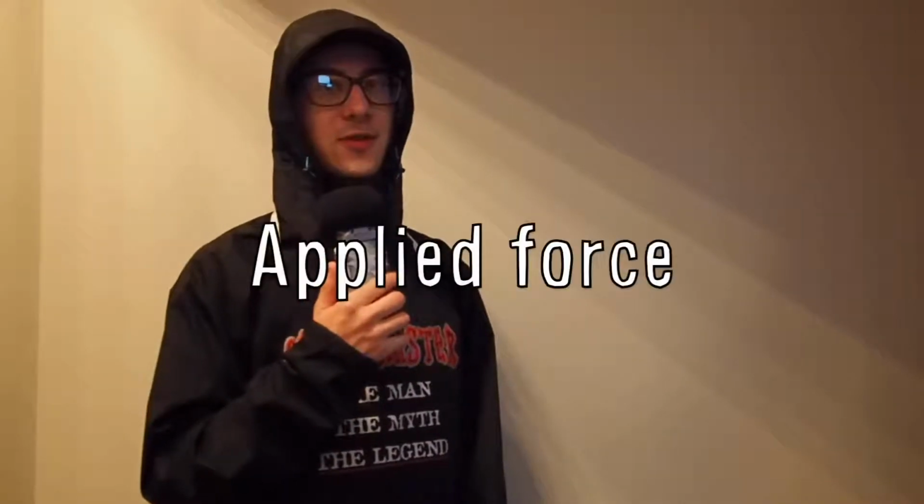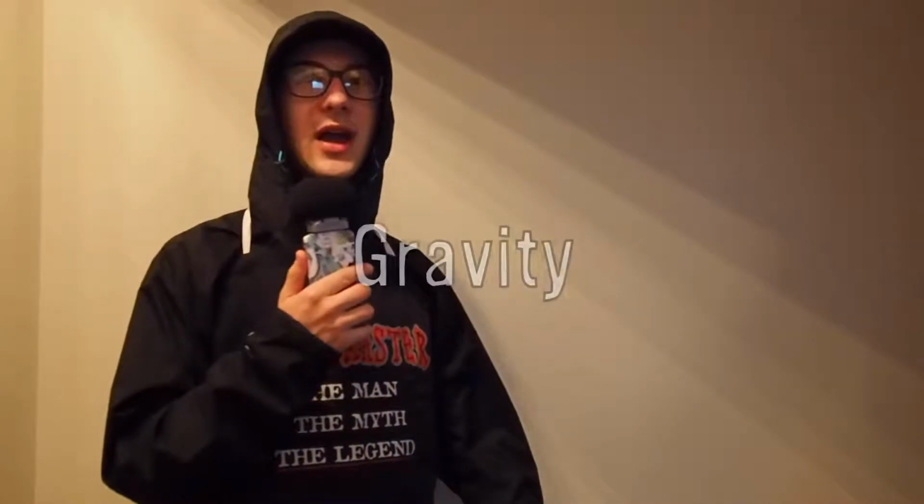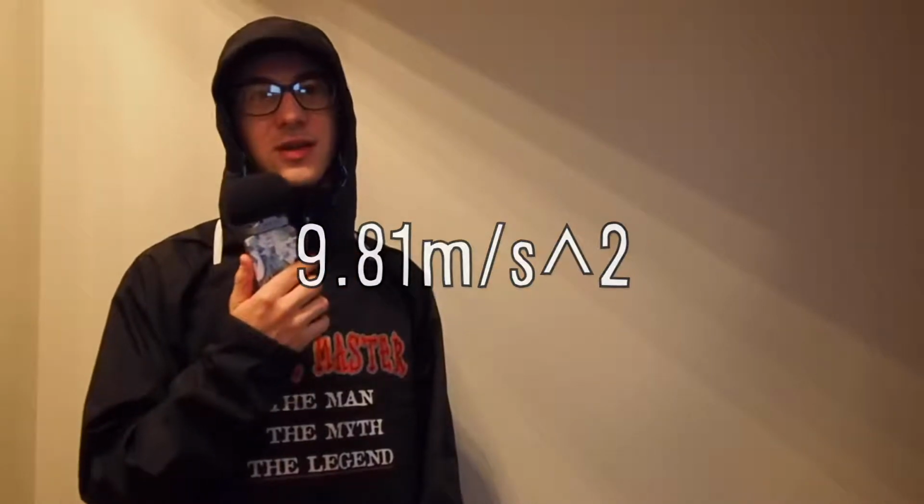Firstly, let's talk about the many forces that act upon a basketball when it's shot. First, the applied force. This is the force that your hand exerts on the ball to force it to move in the intended direction. Next would be gravity. This is a somewhat uniform acceleration towards a planet, in our case, Earth, that has been calculated to be 9.81 meters per second squared. This force will always act down.